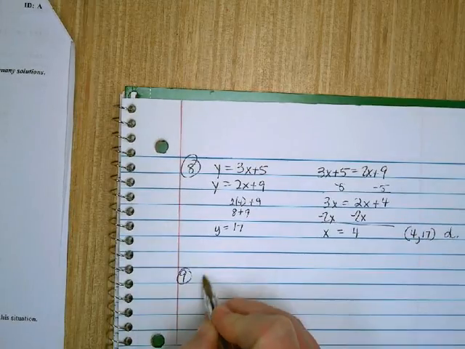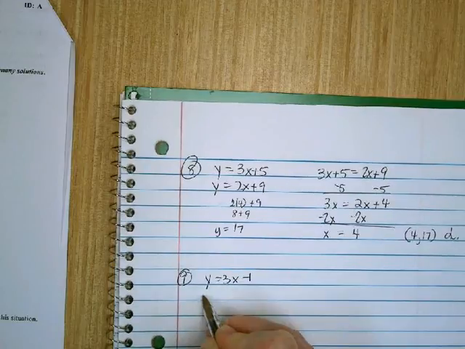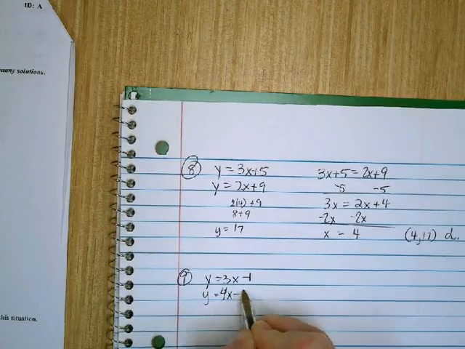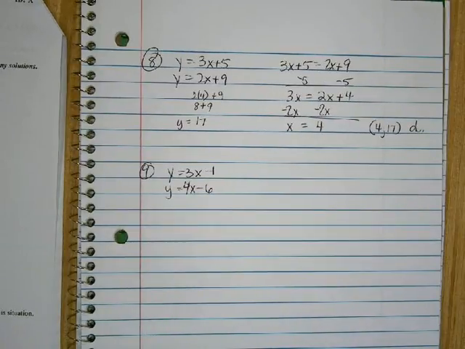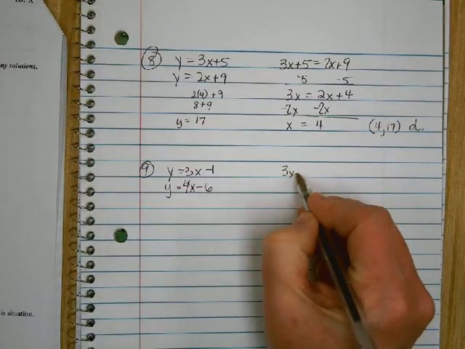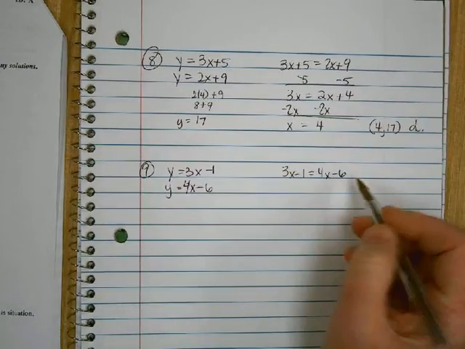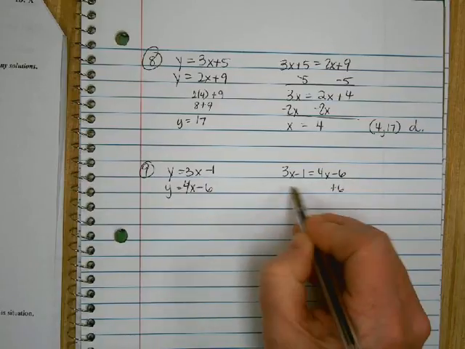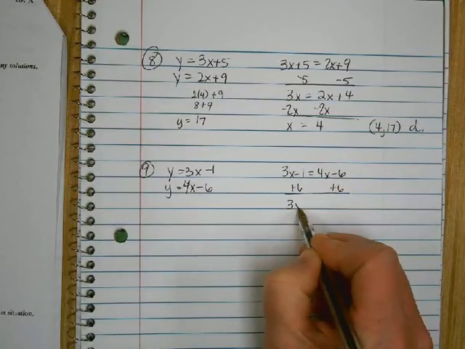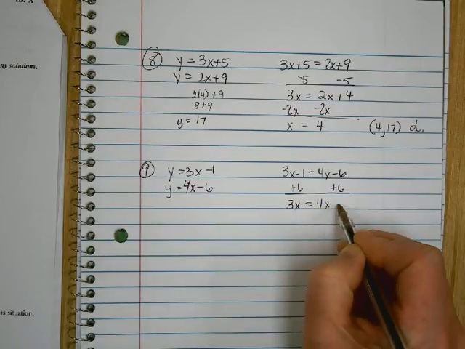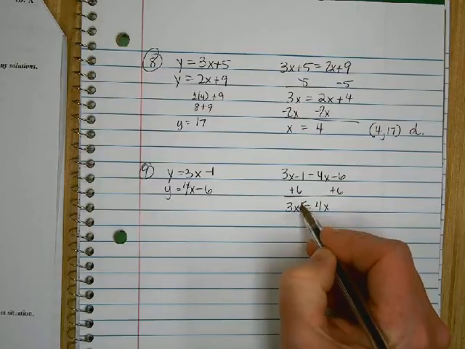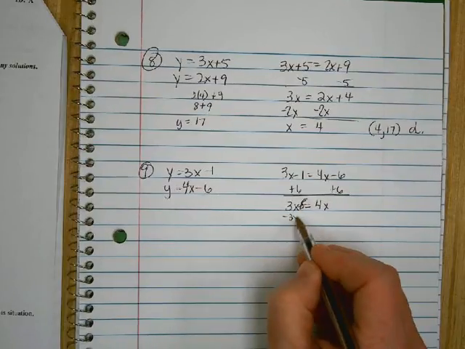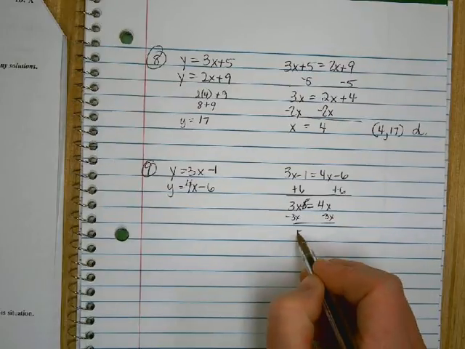Number 9. Braden, help me do this one. There we go. 4x subtract 3x, and x equals 5.